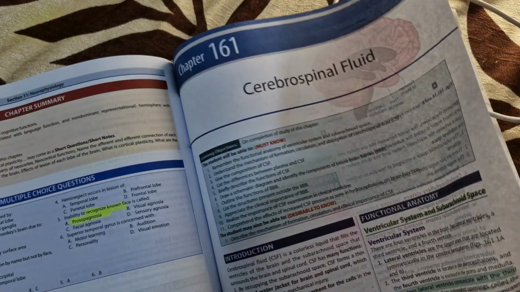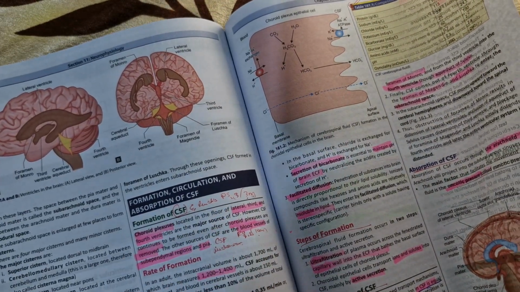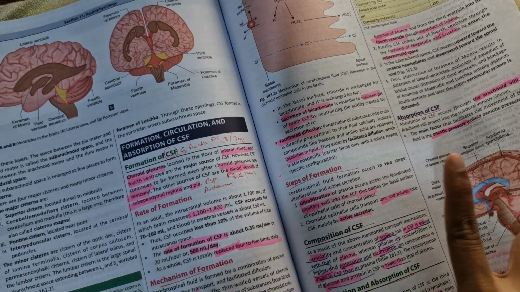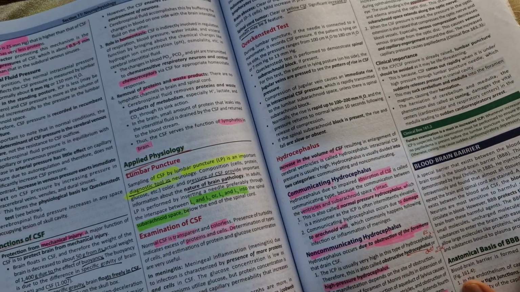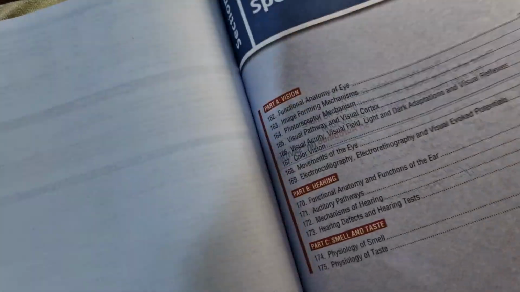Cerebrospinal fluid. In its formation of CSF, functions of CSF and its mechanism of formation, composition of CSF and steps in formation. All these are important. Applied physiology of CSF, functions of CSF is important. That's all from the CNS.